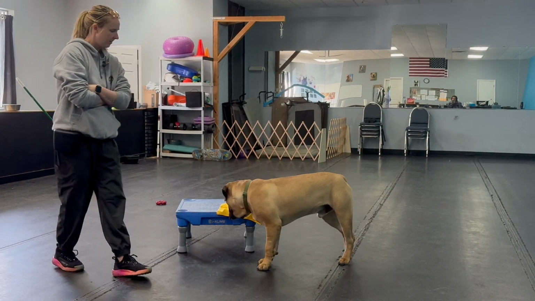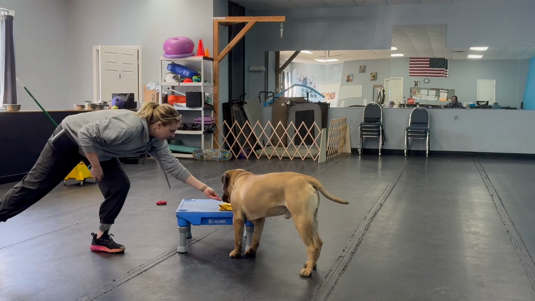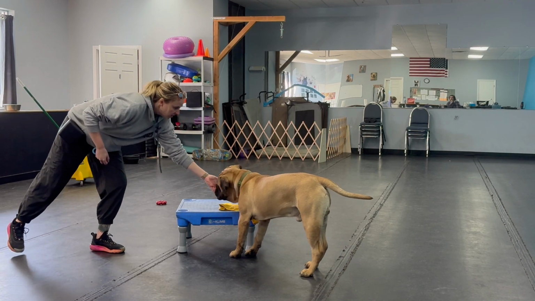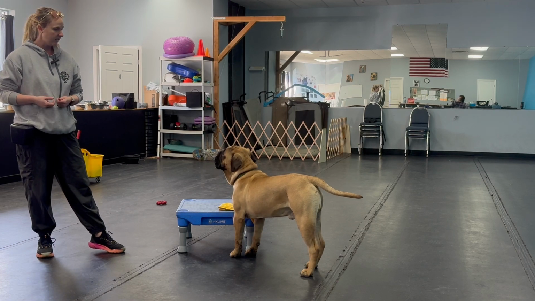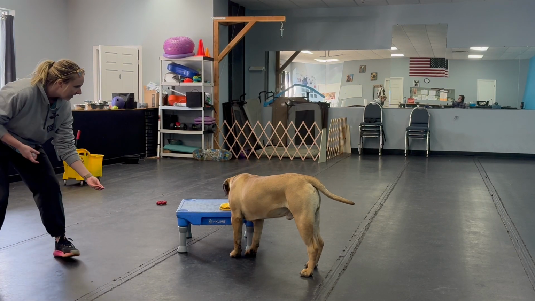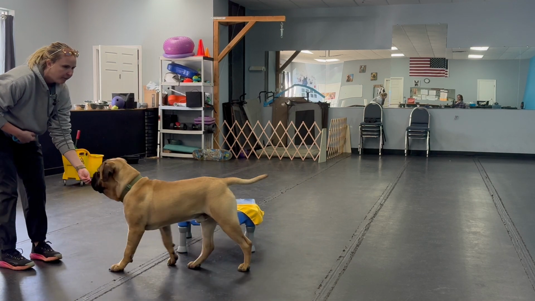They may not, right there. And he missed his clicker, which is a bummer. So to get this really where we want it to be, we're utilizing the clicker. Yes, so he should be running over to me to get food when he hears that clicker.